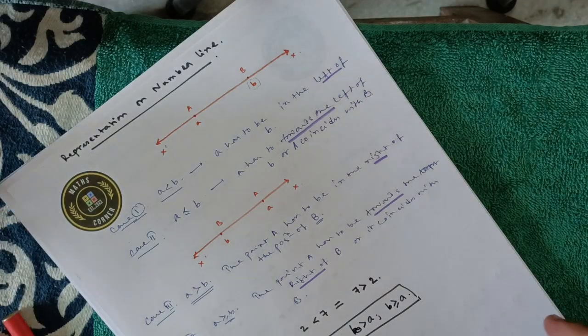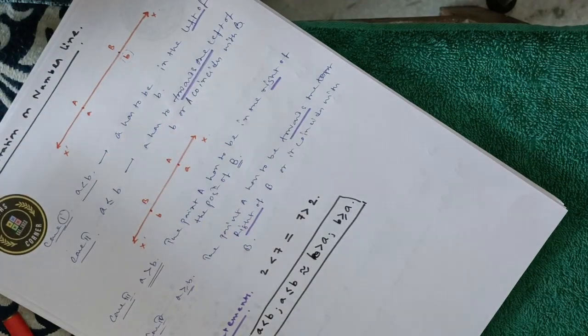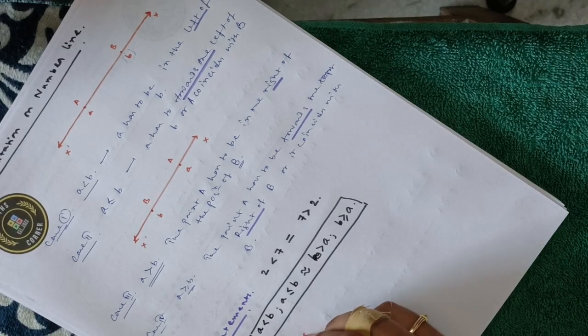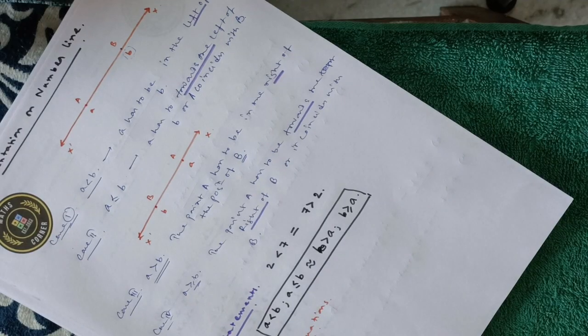So now we will come on to linear inequations.